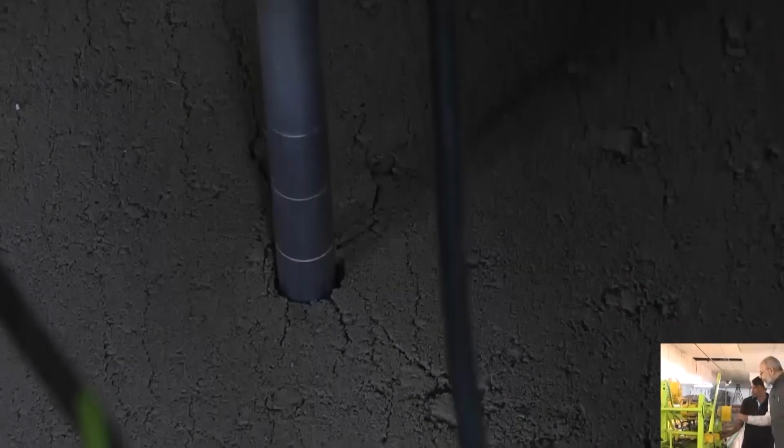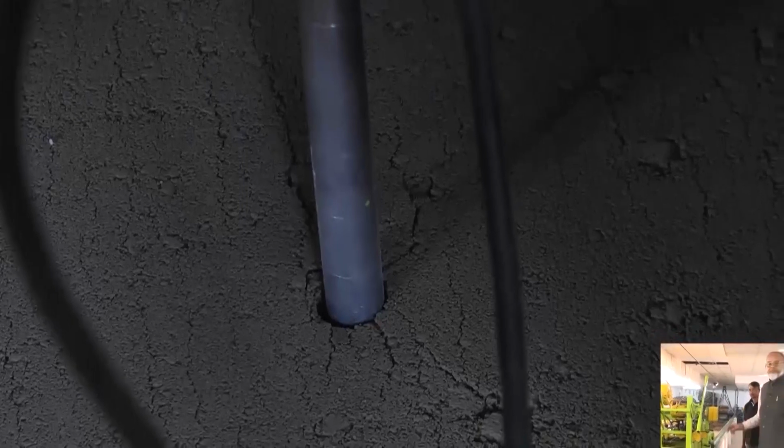Now, he has pushed that probe into the soil. So, it has gone to a certain depth, and this is possible by utilizing hydraulic power. So, you are utilizing hydraulic power to force that cone shaped probe into the soil.